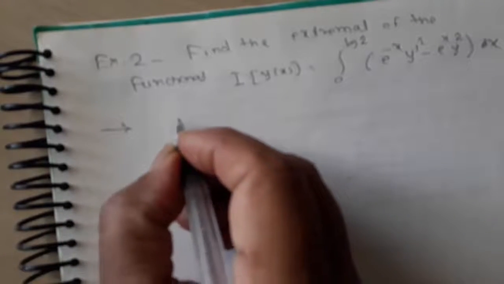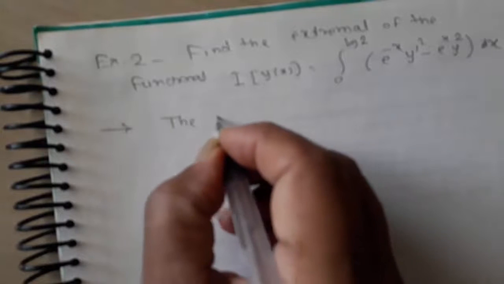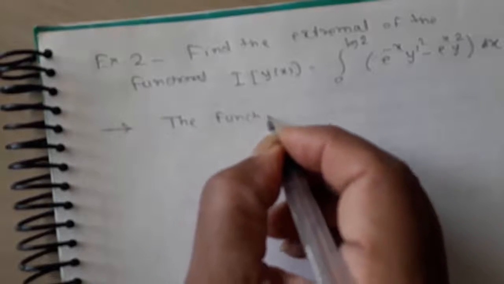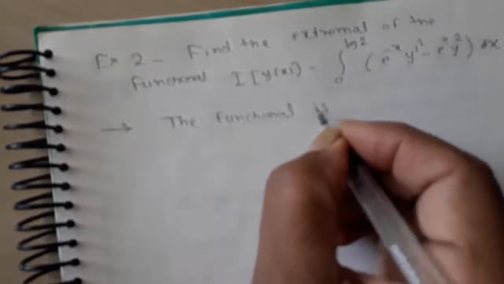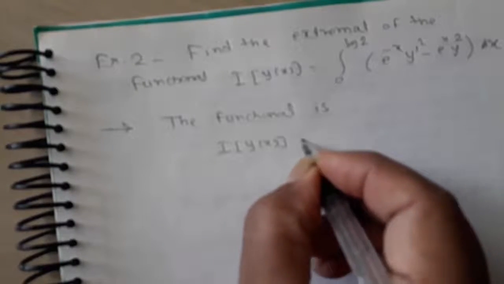Here the functional is given by I[y(x)] equal to integral 0 to log 2 of e raised to minus x y dash square minus e raised to x y square dx.